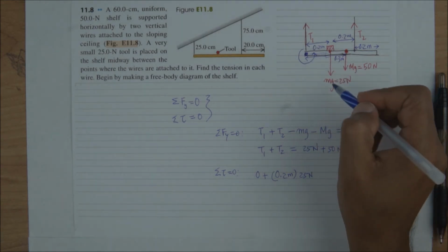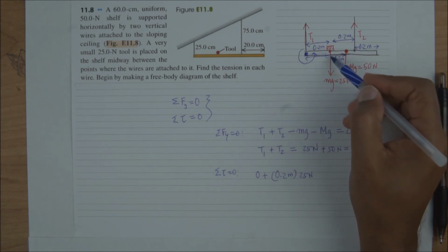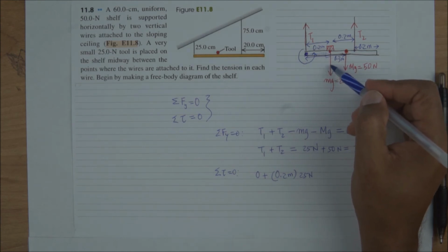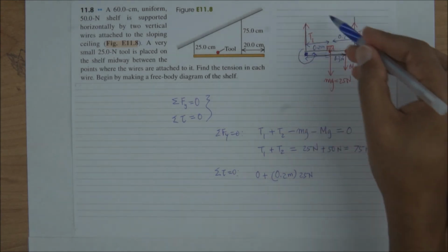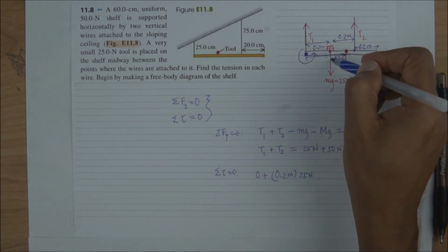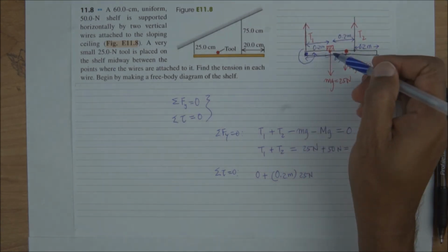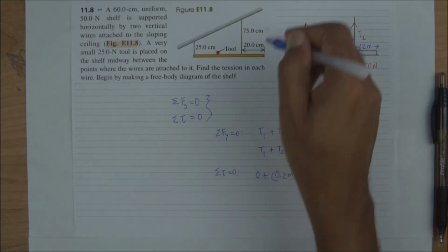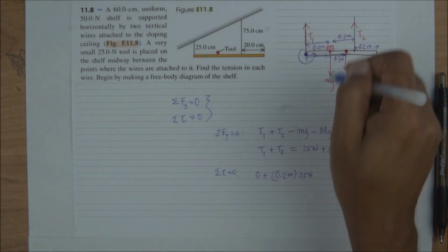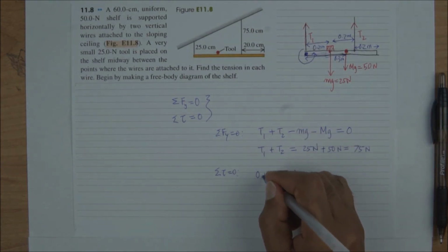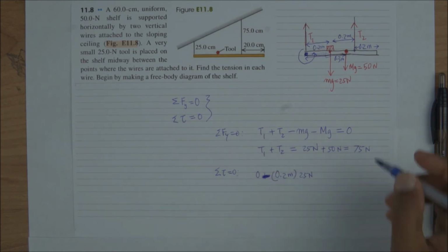Oh, I forgot the direction here. The direction of this torque, this actually tries to rotate clockwise when you have the axis of rotation there, and this force is being applied here, then the rotation would be clockwise. So I have to write the negative sign right there. Okay, that's negative.